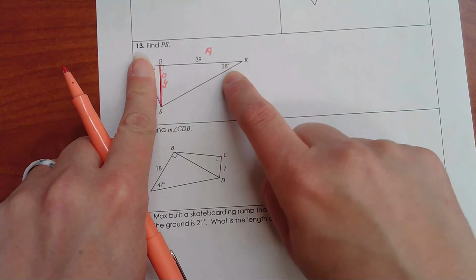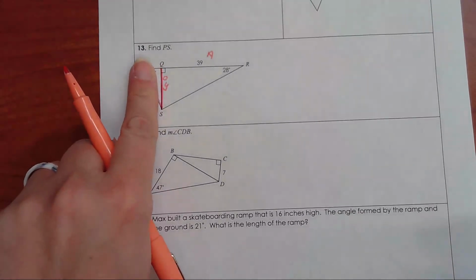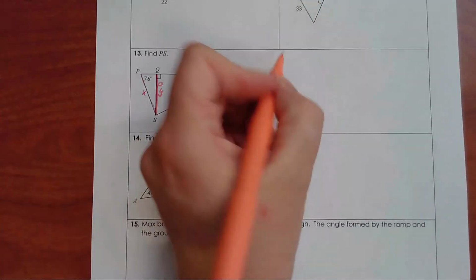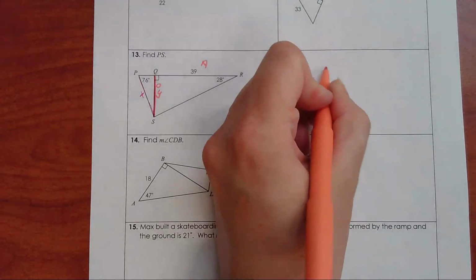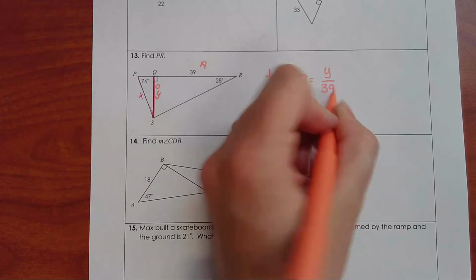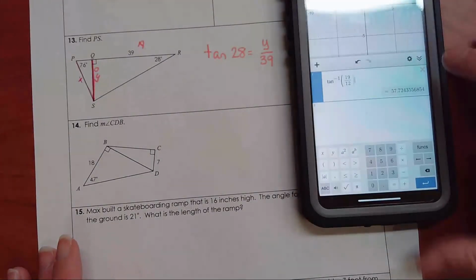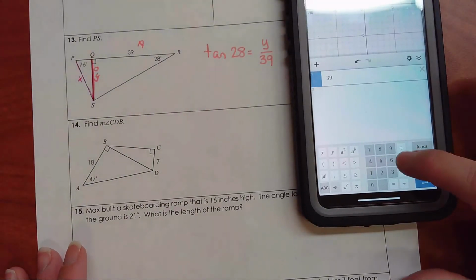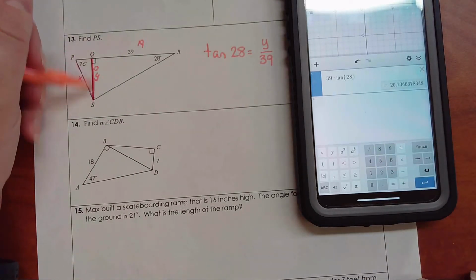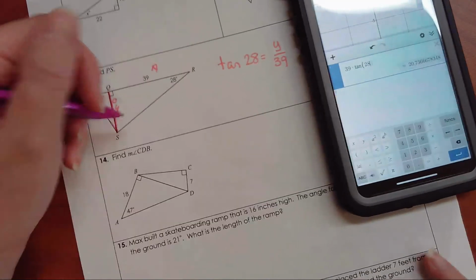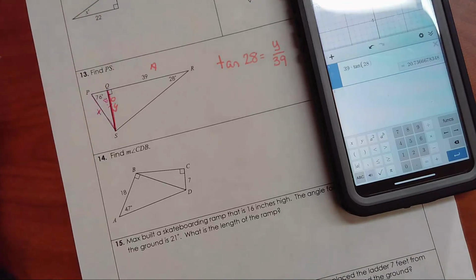So from the 28, again, this was opposite and this was adjacent. O and A means you're going to use tangent to solve for this side. So I would do tan of the angle equals O over A. And because your Y is on top, that means that you are going to multiply. So you do 39 times function tan 28. And you find this side to be 20.7. So that side right there is 20.7.